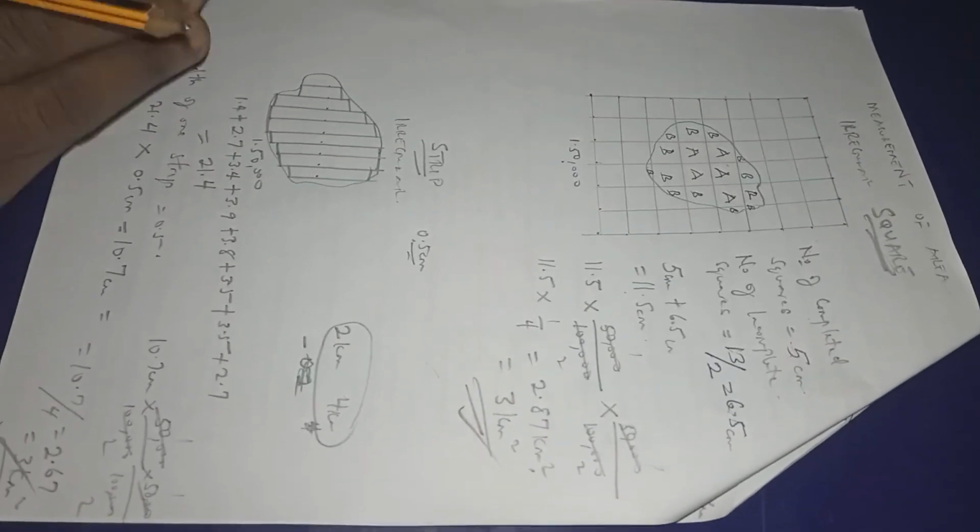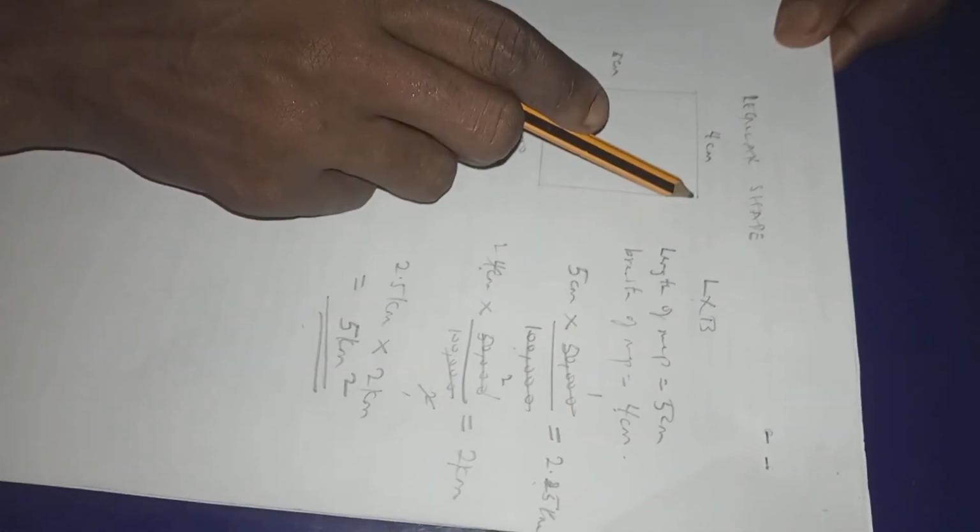Anyone you think is convenient for you. Anytime you are being asked to measure maybe dam or anything, it is irregular shape, and you will need either square method or strip method. But anytime you are asked to calculate for regular shape, just measure the length, you measure the breadth, then you convert it to kilometer, you multiply it together, then you have this.